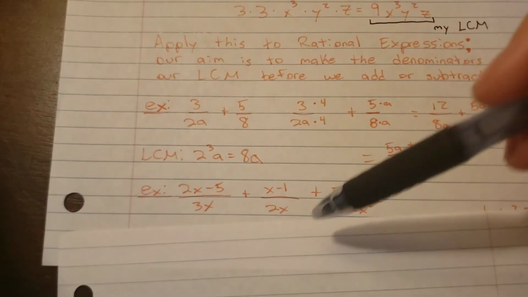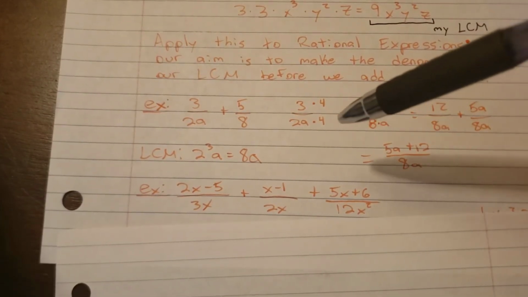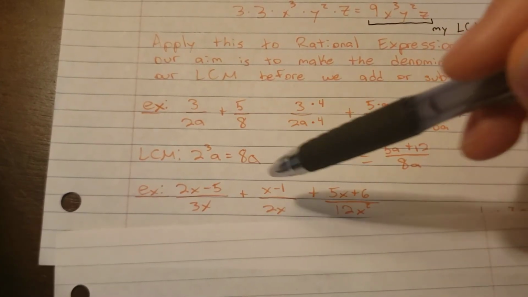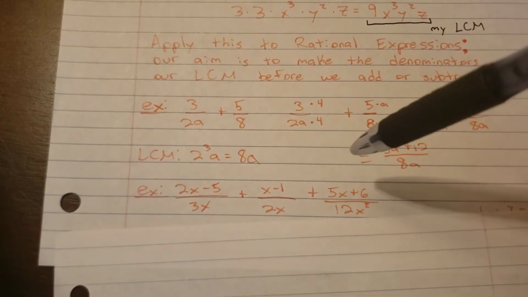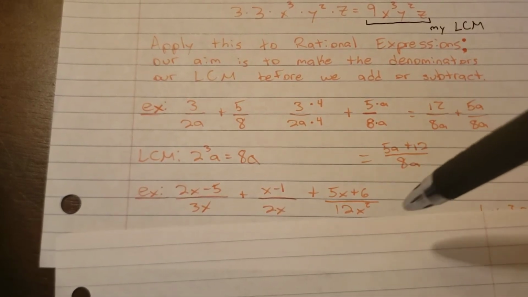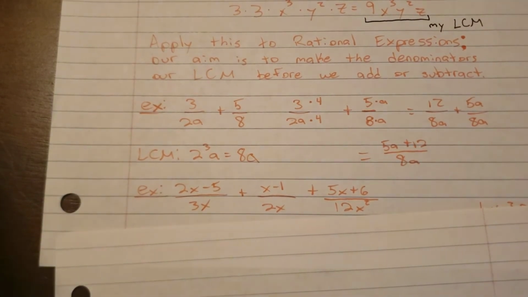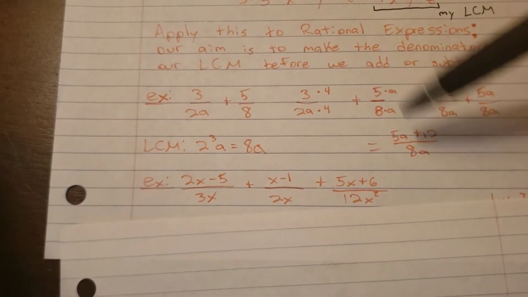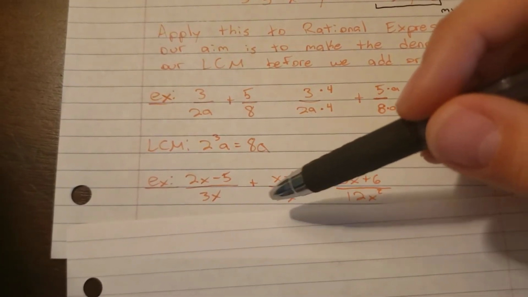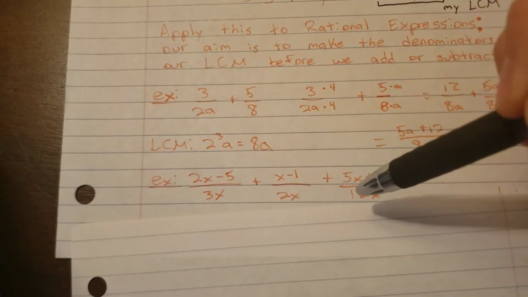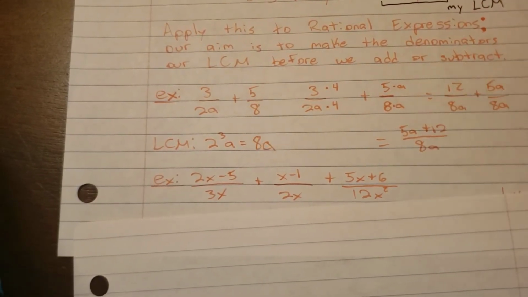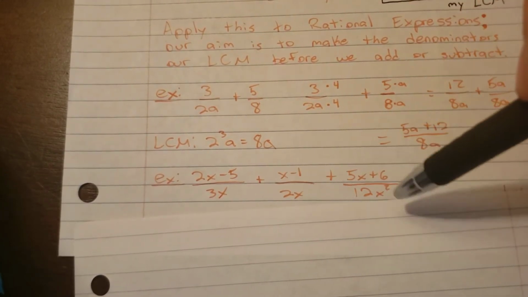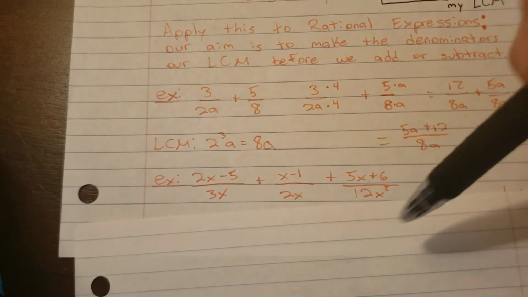So I've got 3 terms here. 2x minus 5 over 3x plus x minus 1 over 2x plus 5x plus 6 over 12x squared. Okay, again, I need to find the least common multiple. Well, as far as the numbers in the denominator, we know that all of these numbers go into 12. So that's easy. We also know that our variables are all the same letter. Now we just need them to be the same power.